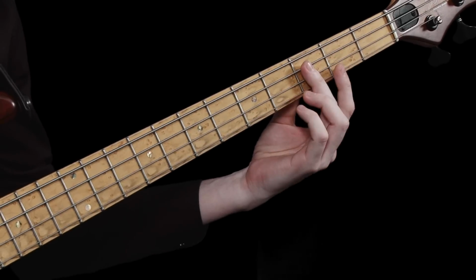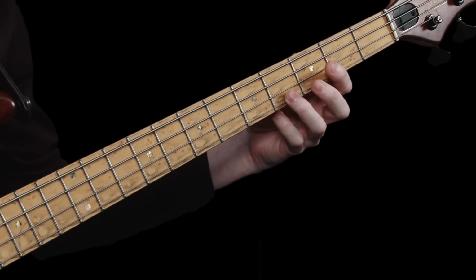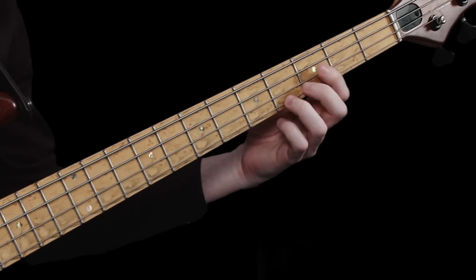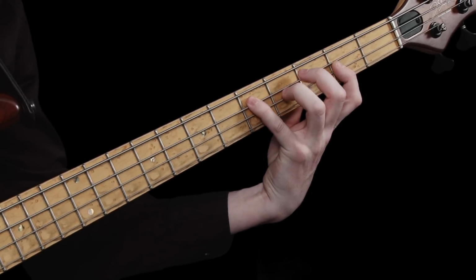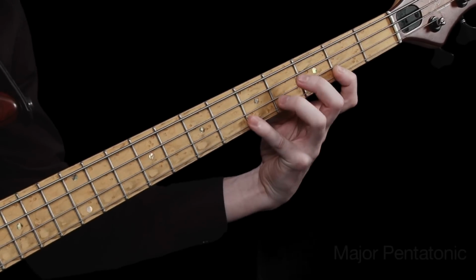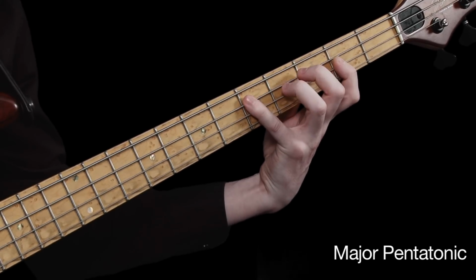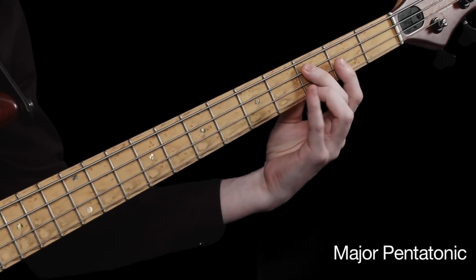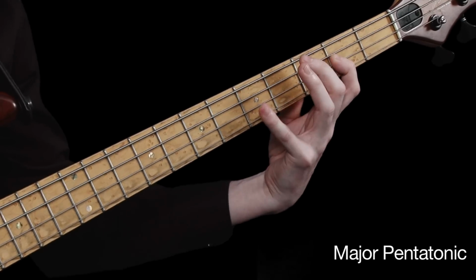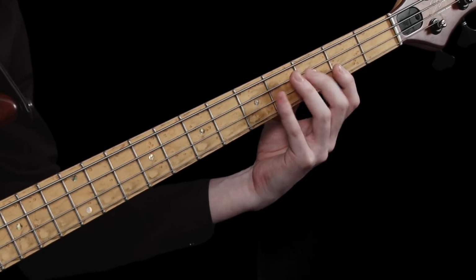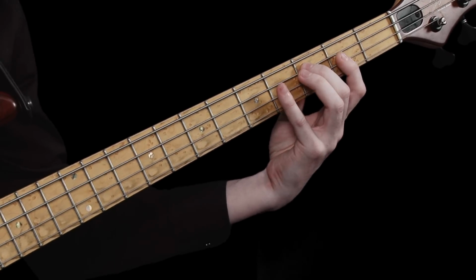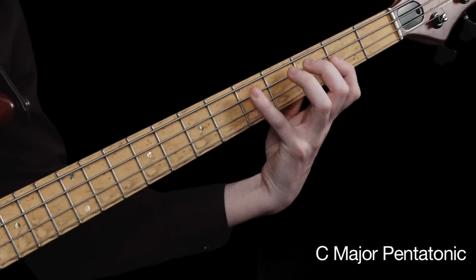And just leave out the 4th and 7th notes, which are the F and the B. Removing these notes leaves us with our 5 different tones, or a major pentatonic scale. In this case, the notes C, D, E, G, and A. And as we started from the note of C, we'd simply refer to this as a C major pentatonic scale.